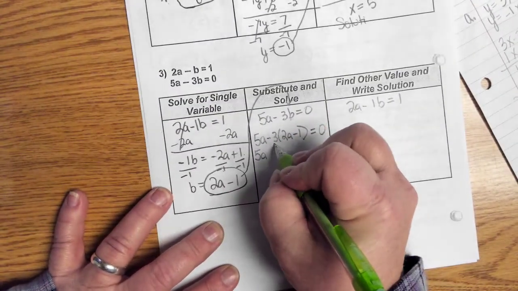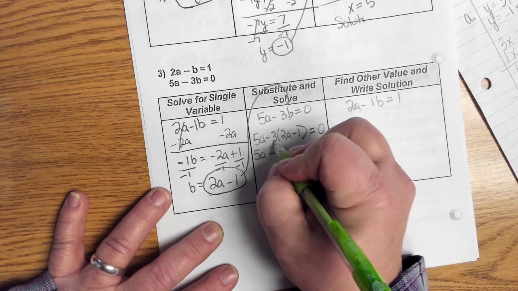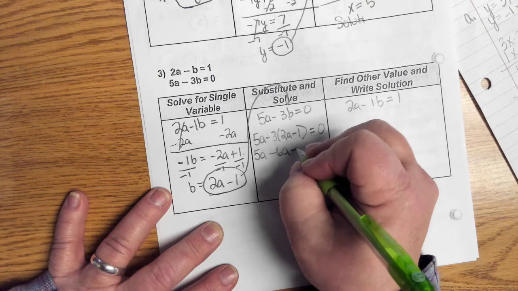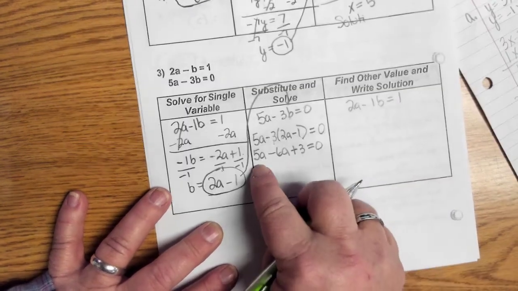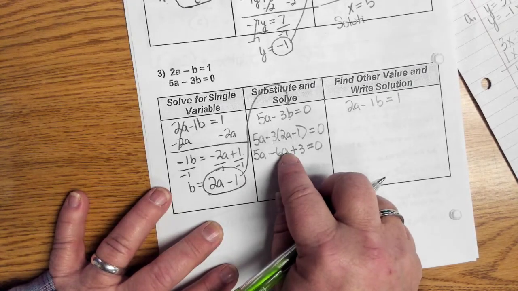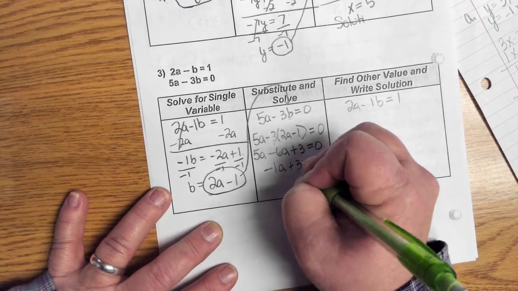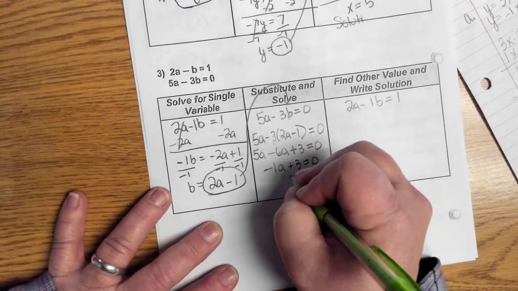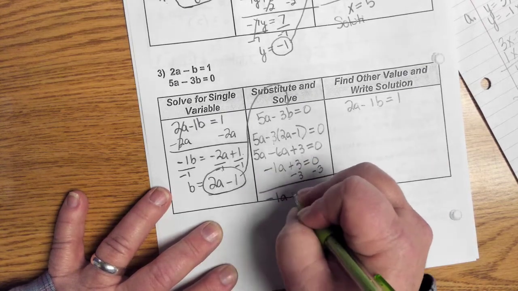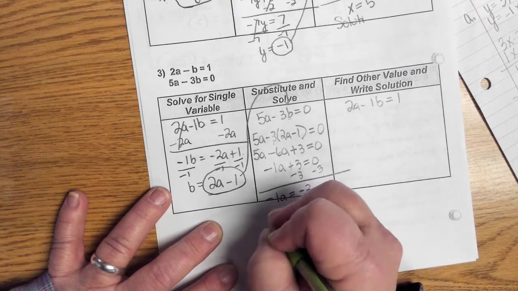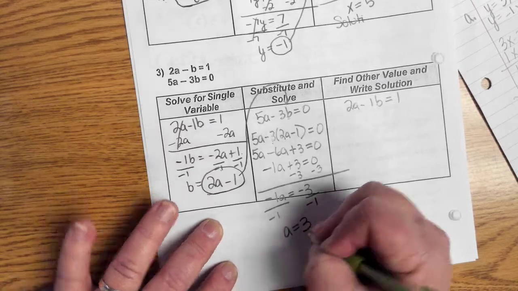5a, negative 3 times 2 is negative 6a. Negative 3 times negative 1 is positive 3, is equal to 0. 5a minus 6a, combined like terms, is negative 1a plus 3 is equal to 0. Subtract 3 from both sides, you end up with negative 1a is equal to negative 3. Divide by negative 1, and you get a is equal to 3.